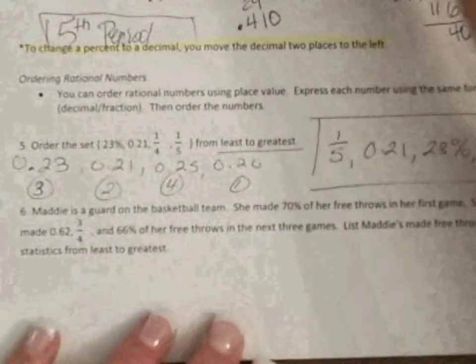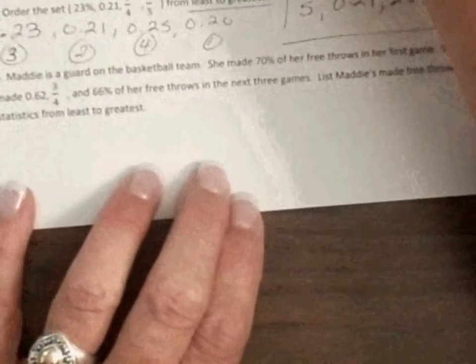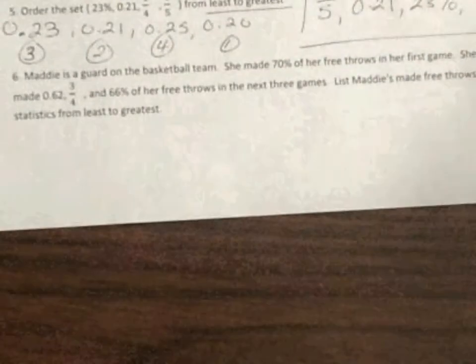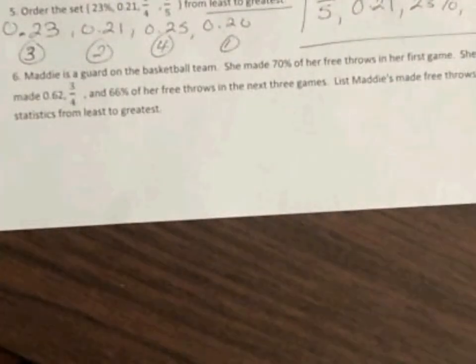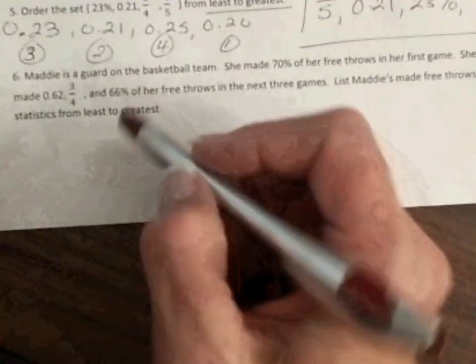Okay, so Maddie's a guard on the basketball team. She made 70% of free throws her first game. She made .62, 3/4, and 66% of her free throws in the next 3 games. List Maddie's free throws statistics from least to greatest.